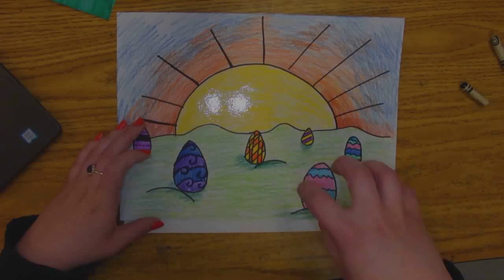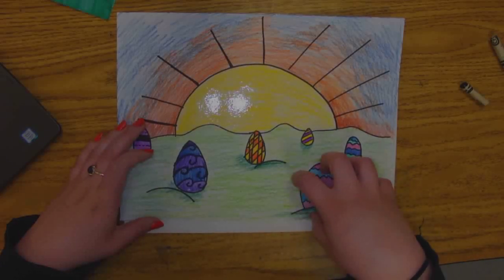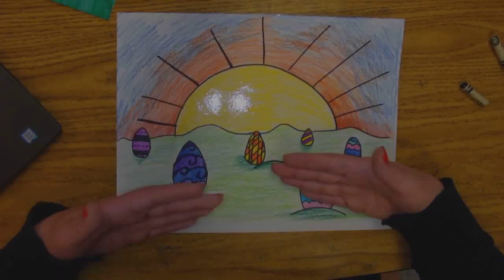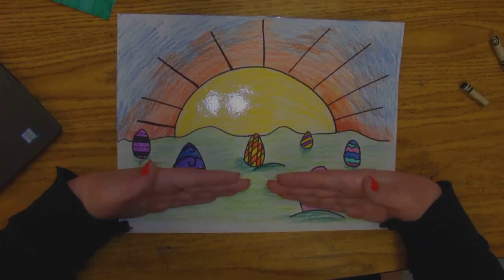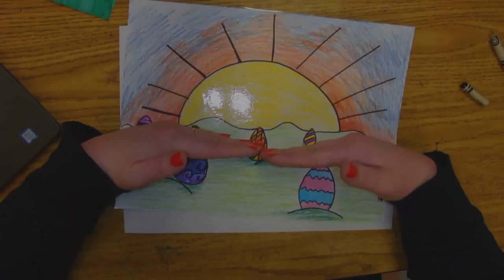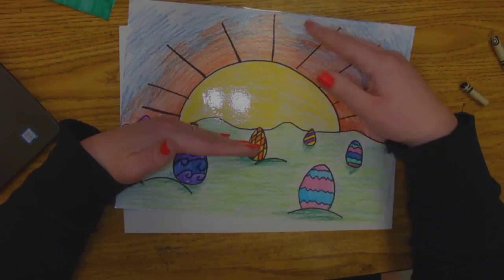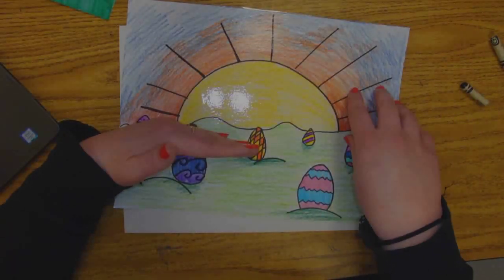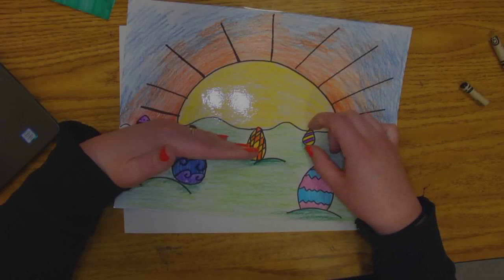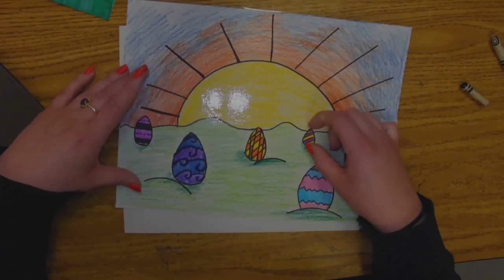So our Easter eggs, the ones that are closest to us, the ones in the foreground, are going to be biggest. The ones in the middle ground are going to be middle. And then the ones that are farthest, and that's not technically the background, but the ones that are farthest away are going to be the smallest.